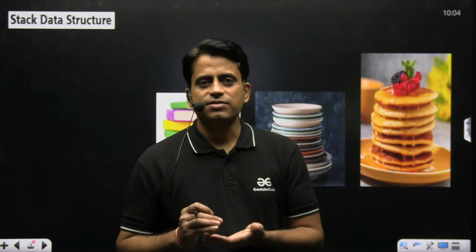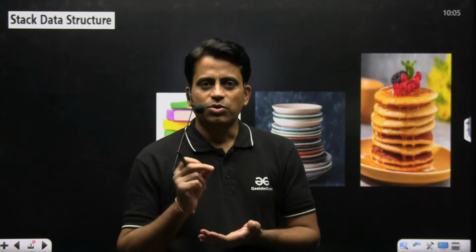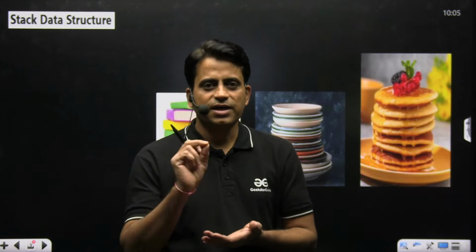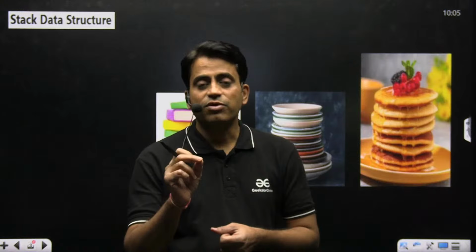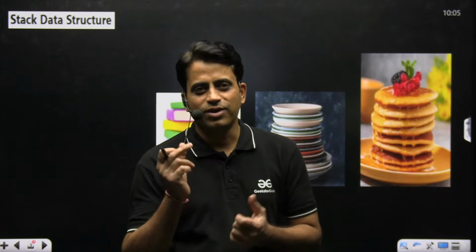Why stack is a last in first out? Because stack has only one pointer. The name of that pointer is top. You are inserting element from the top, you are deleting element from the top. Push means insert an item in the stack, and pop means delete an item from the stack, right, student? So if you insert and delete item from the same end, that is called top, then stack behaves just like a LIFO, last in first out.